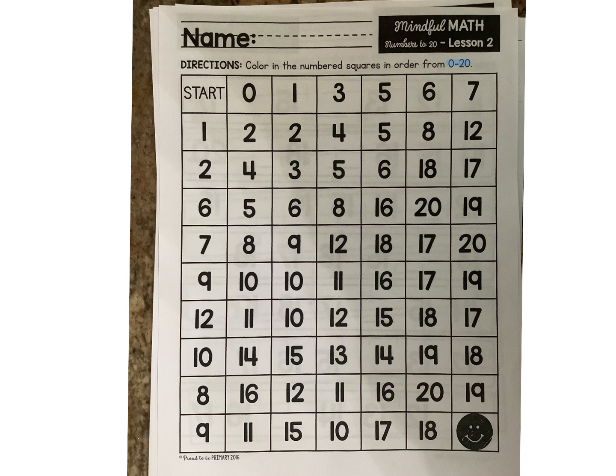So we need to decide. We're going to color 0. And then what number comes after 0? Yep, 1. So we're going to go this way. And what number comes after 1? 2. Then what number? 3. Then what? 4. 5.